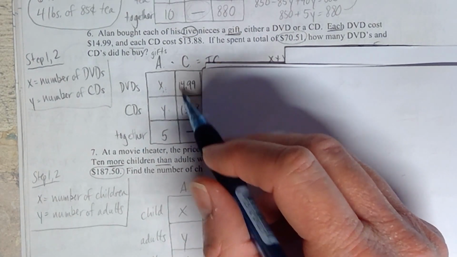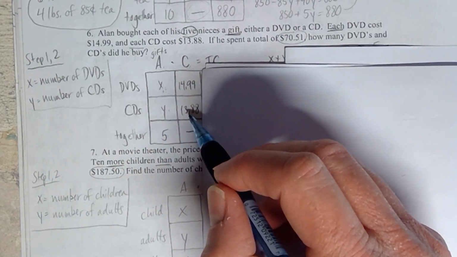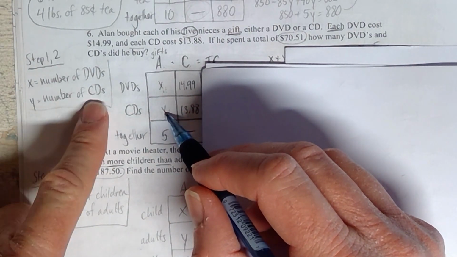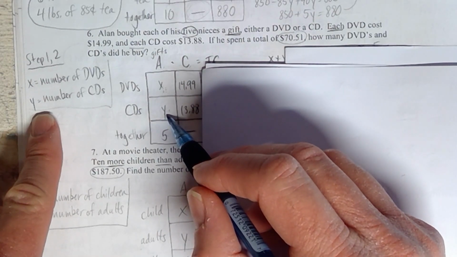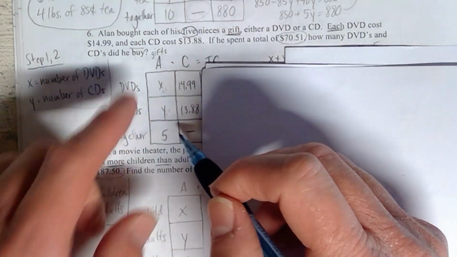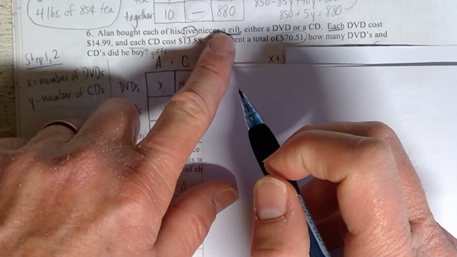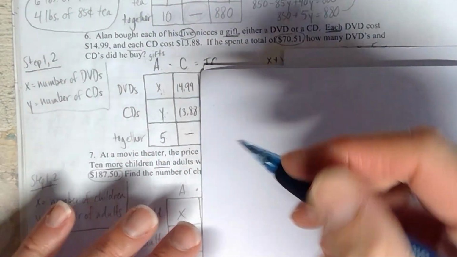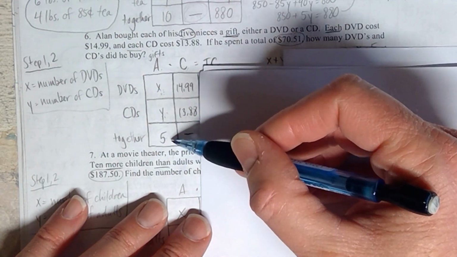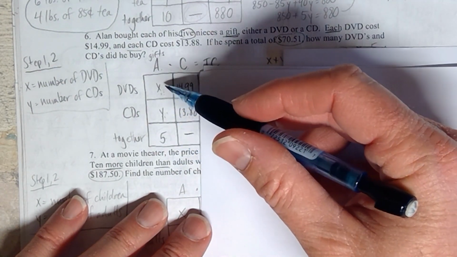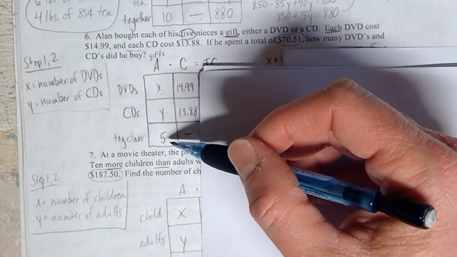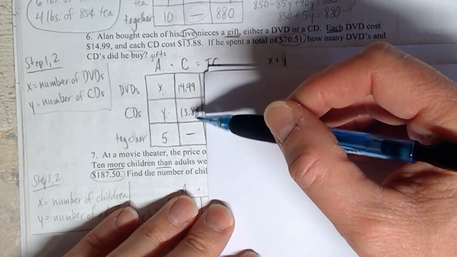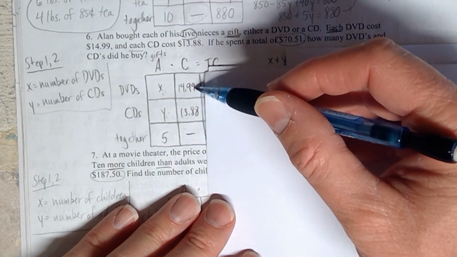And so since for the CD row it's going to be cost per CD right here, this then must be the number of CDs. Thus, we put Y here. And then why did I put 5 here? It's because he said he bought each of his 5 nieces a gift, meaning he bought one gift for each of the 5 nieces. So therefore, it's a total of 5 gifts he bought altogether. So between the DVDs and CDs, he bought a total of 5. The cost per goes in the middle column, so I put that here.